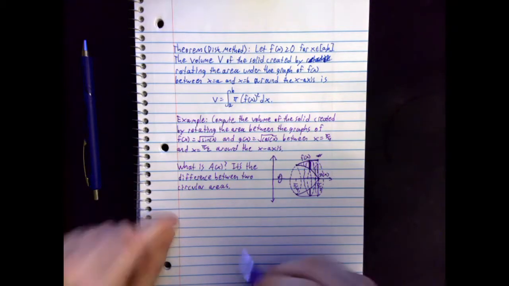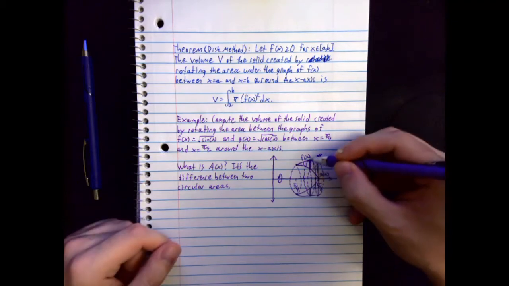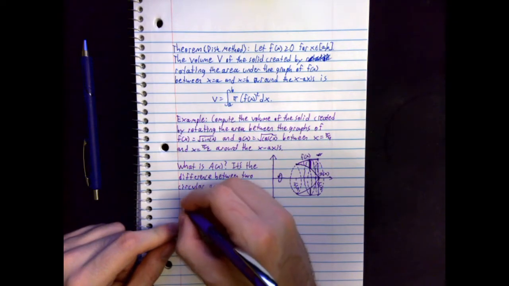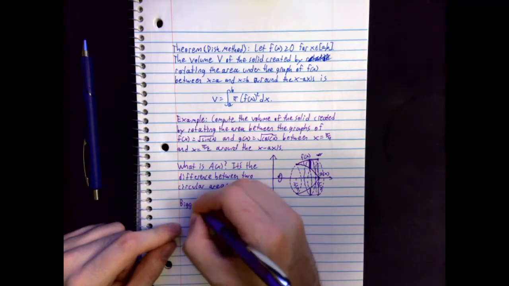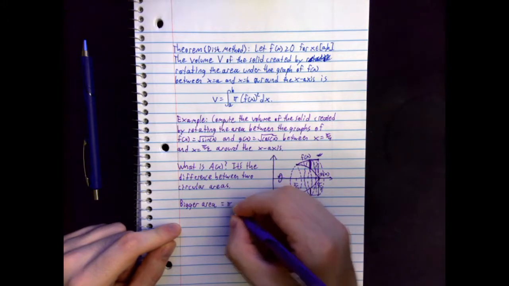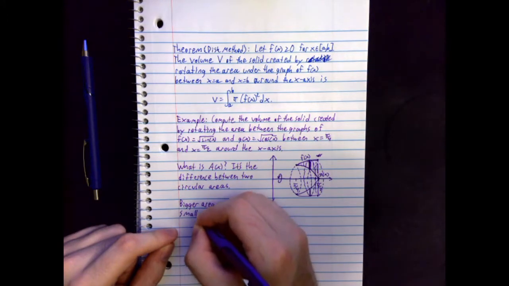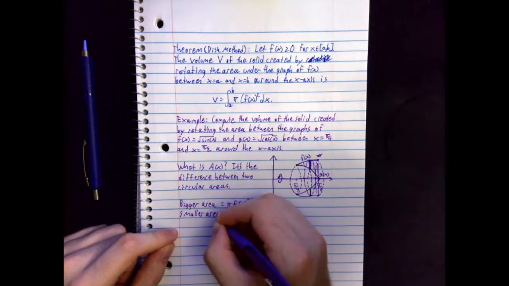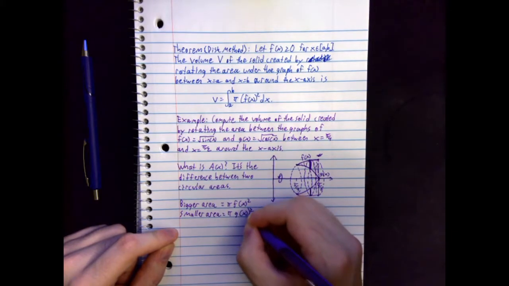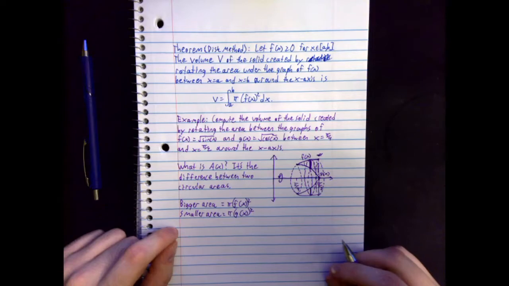Okay, so how do I compute these circular areas? Well, I have my bigger circle, which is f of x on the outside. So the bigger area is pi times f of x squared, and the smaller area is just with g of x, so pi times g of x squared. Put those in parentheses just to avoid ambiguity.